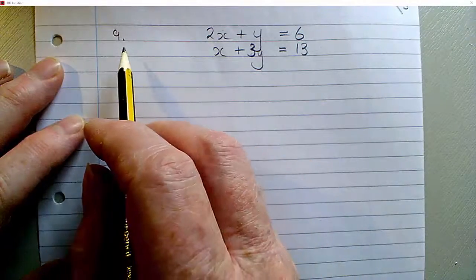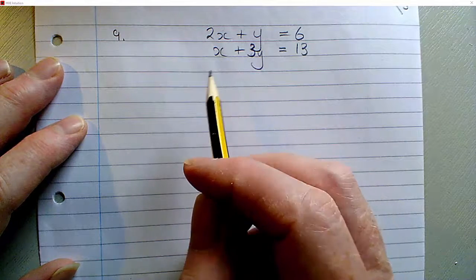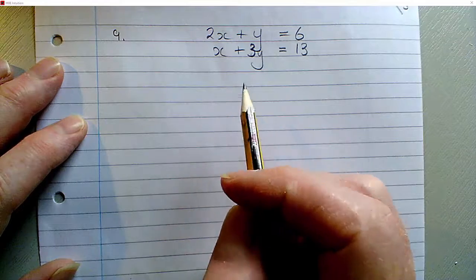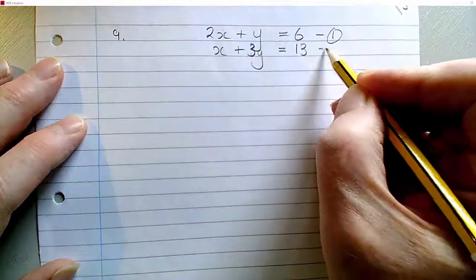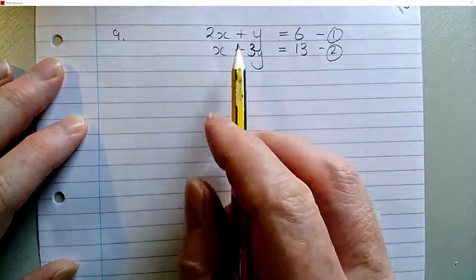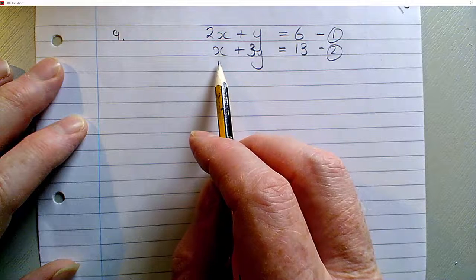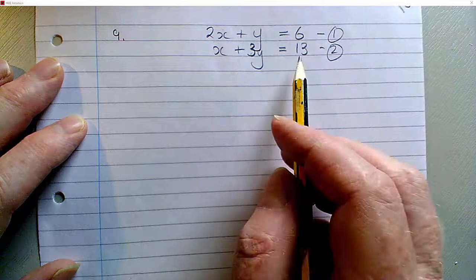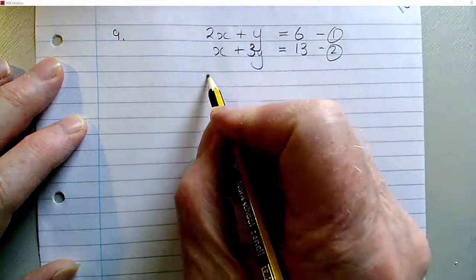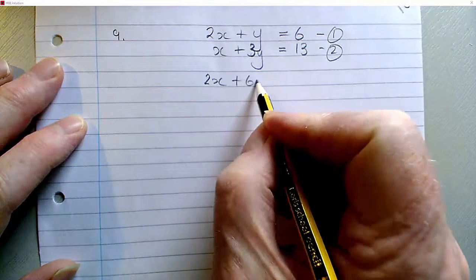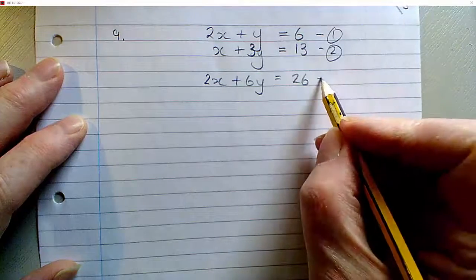Now let's try question 9. This is one where we need to use subtraction instead of addition to get rid of either the x or the y. Now again, looking at my two equations, let's label them up again. Equation 1, equation 2. X and x are very close. I've got a 2x and a single x here. So what I might try and do here is multiply the bottom equation, equation 2, throughout by 2. Let's just do that. So we get 2x plus 6y equals 26. We'll call that equation 3.